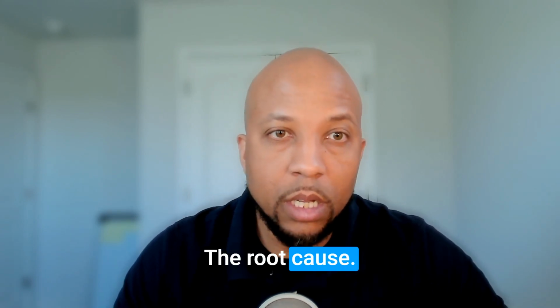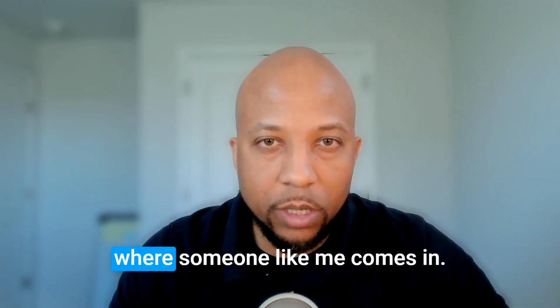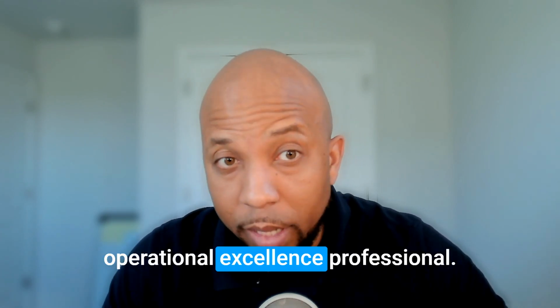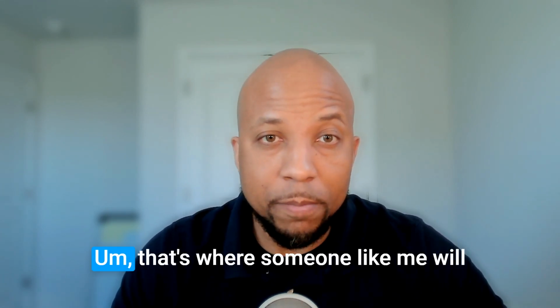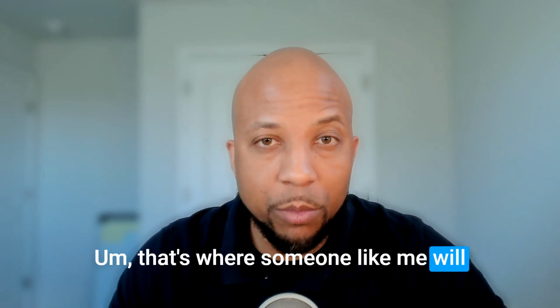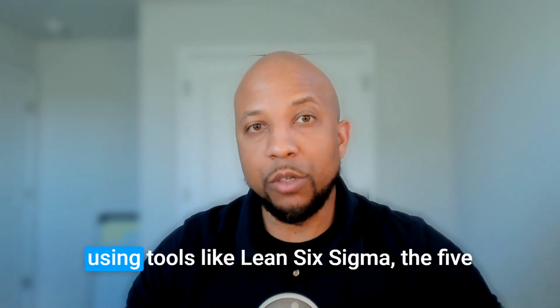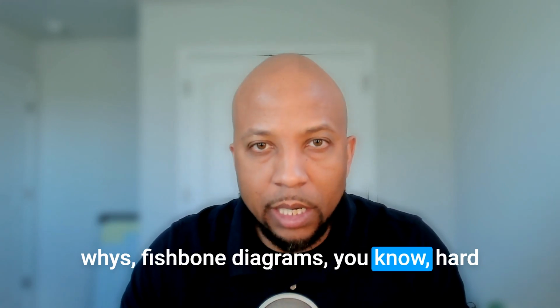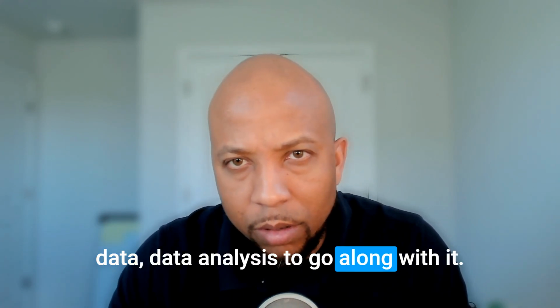The root cause. So that's usually where someone like me comes in, a process improvement, an operational excellence professional. That's where someone like me will lead a structured root cause analysis using tools like Lean Six Sigma, the 5 Whys, fishbone diagrams, hard data analysis to go along with it.